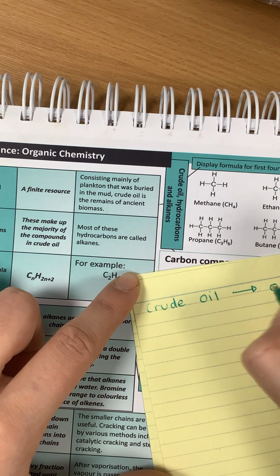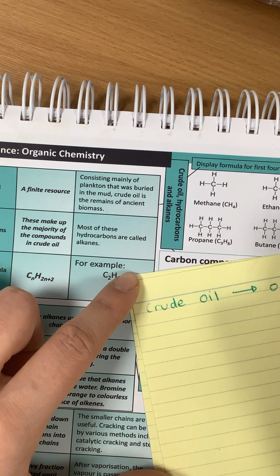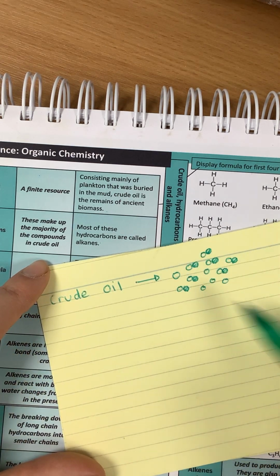So to avoid using words, I'm going to represent this idea of crude oil as a mixture by using Dalton's atomic model, the simple sphere, and showing that we might have a compound and an element that are not attached.